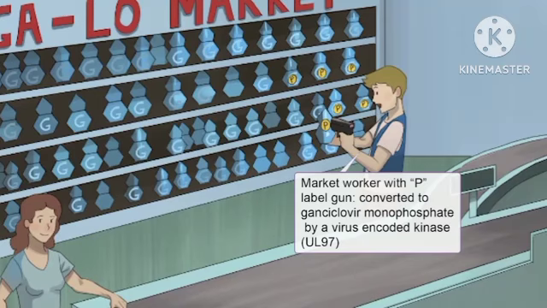This is an important distinction because this contributes to its specificity for CMV-infected cells. The subsequent phosphorylation steps are then taken over by cellular enzymes. Well, our price checker here is marking the cans with a P sticker, representing that first phosphorylation step. Remember, because he is a cytomegalo employee, he represents a virus kinase, like the one produced by CMV.